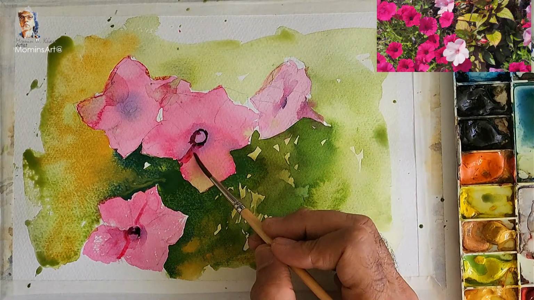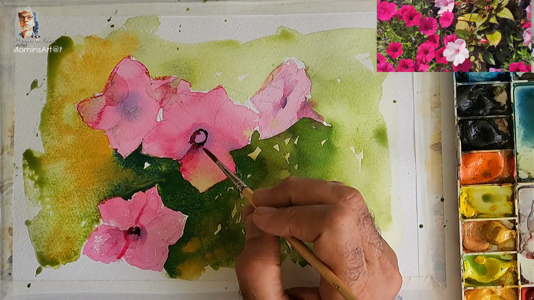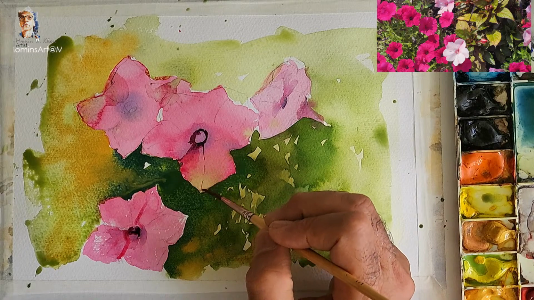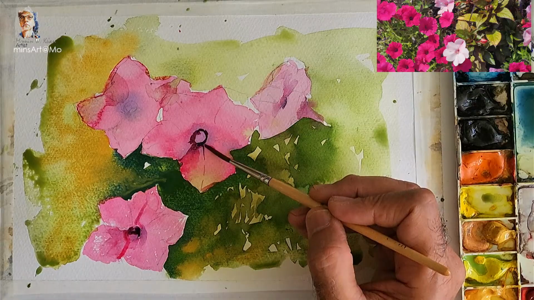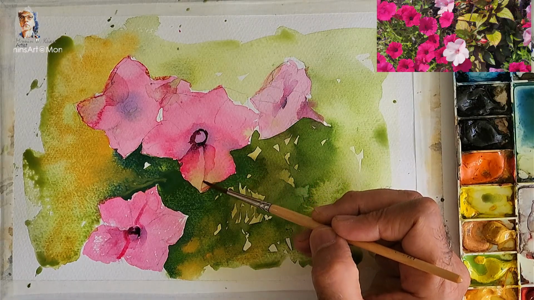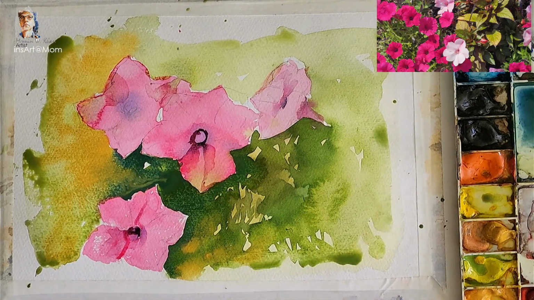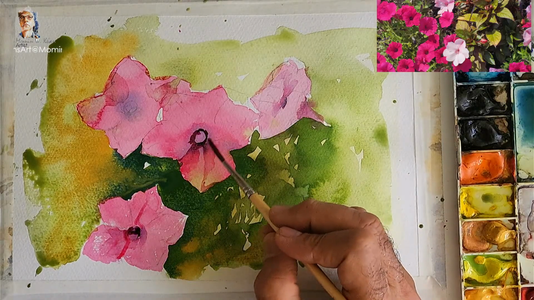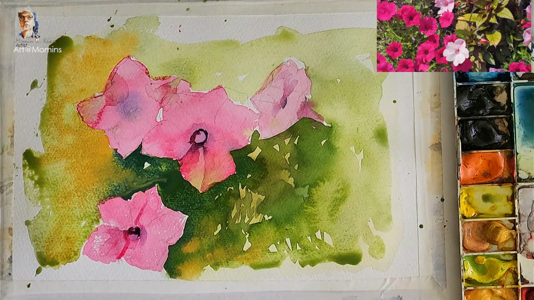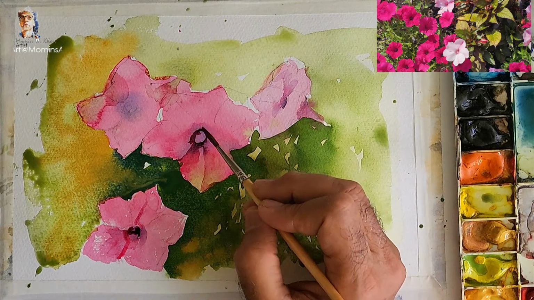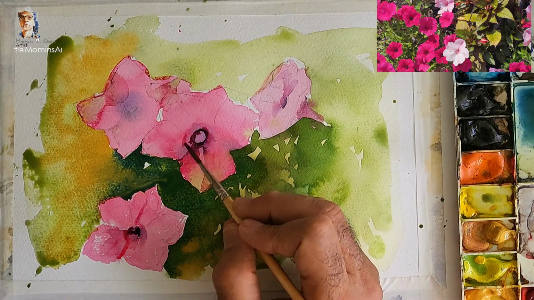Like I said, this type of painting requires a little bit more attention. You need to be a little bit careful, not mixing up too many colors. It requires understanding of the graded wash. So you need to understand all these things before you start painting like this. A lot of people don't realize what these paintings are.